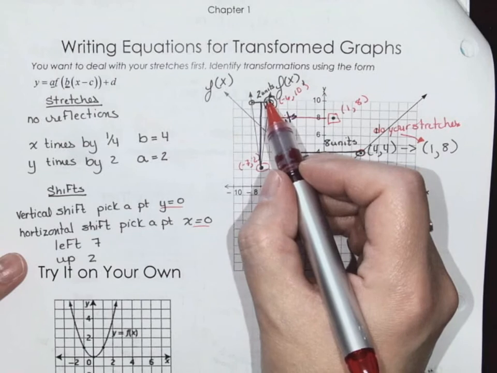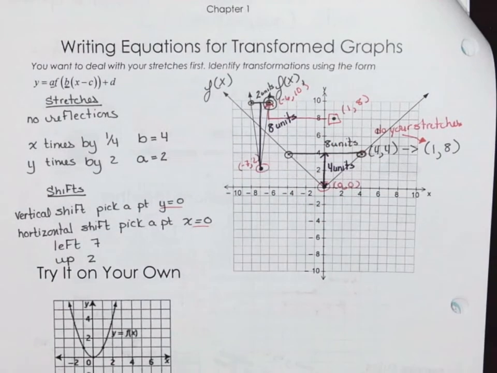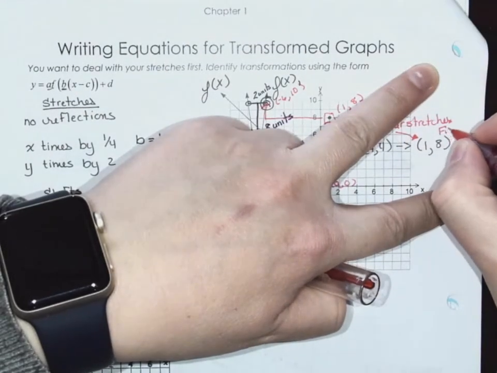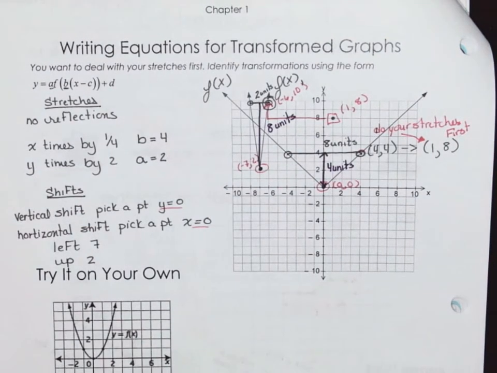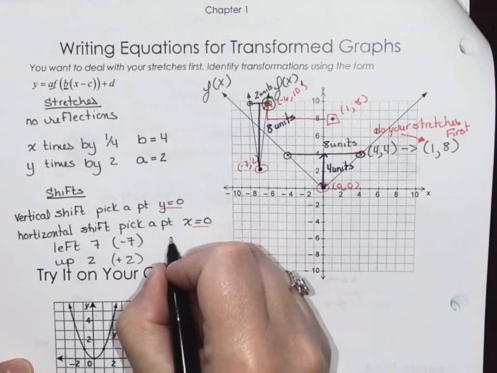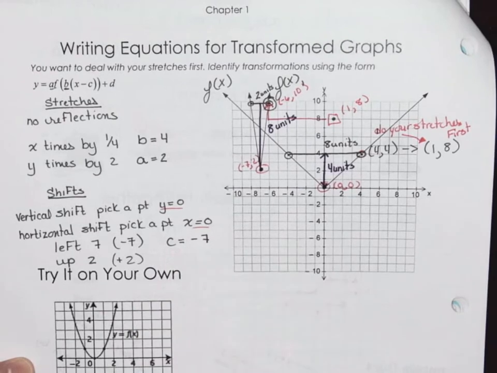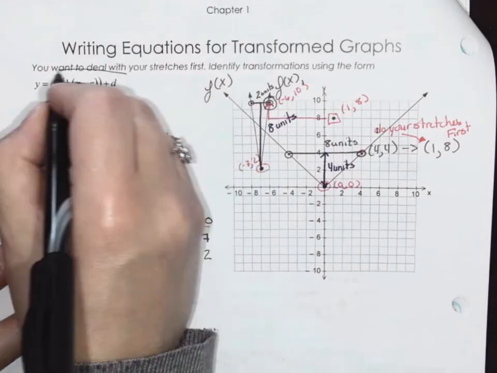Okay, so this point, I'm going to pick this point at 0, 0, is negative 7 and 2. So this is nice and neat. 7 units left, and I've gone up 2. Exactly. So let's see if it worked on this one up here. I'm at 1 and 8 and trying to get to negative 6 and 10.